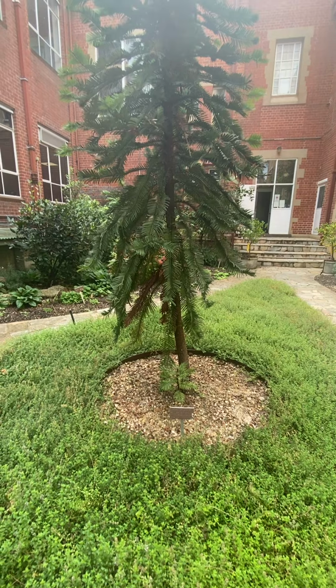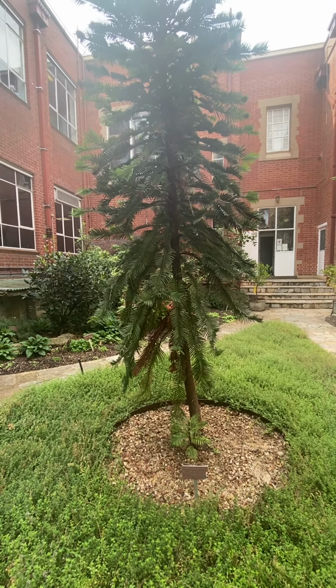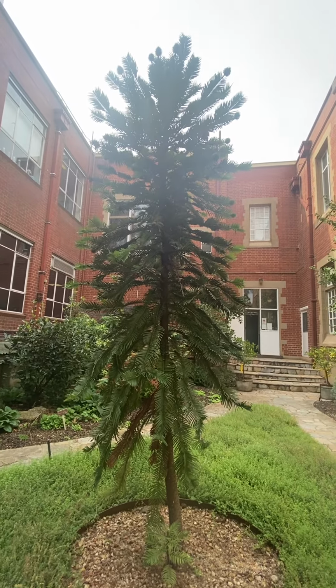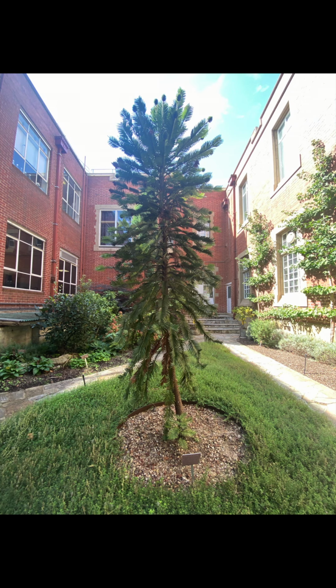When we think of what we already know about adaptation, let's have a think about what could help a tree survive during the colder months.